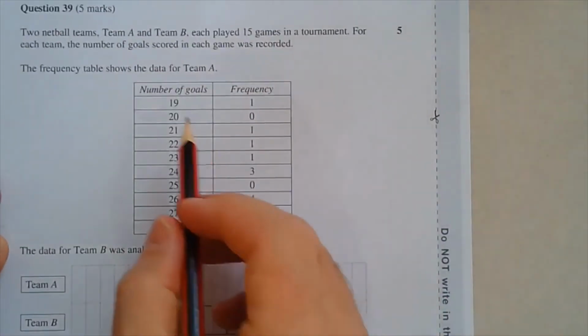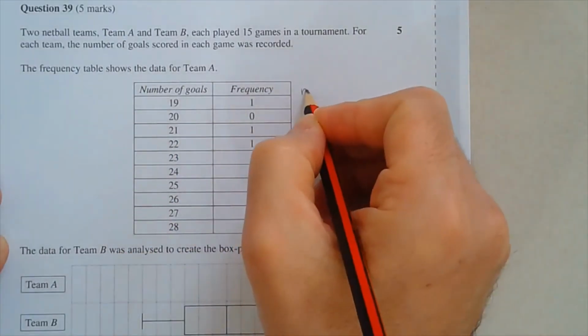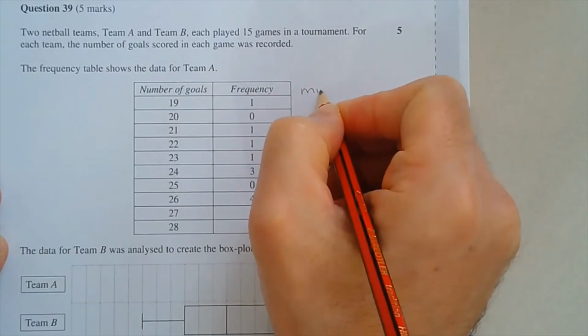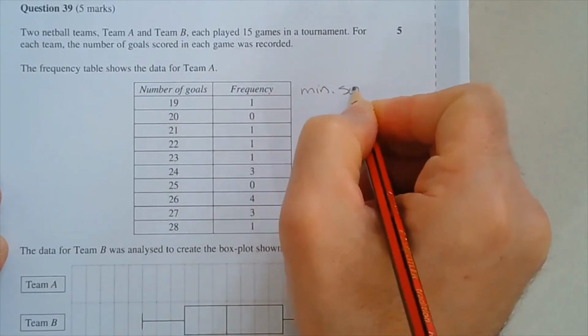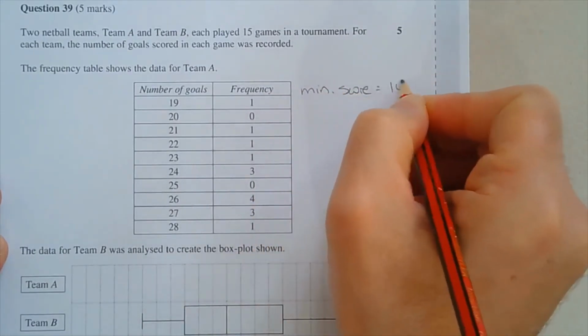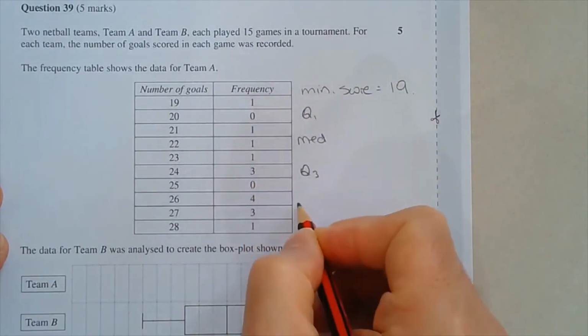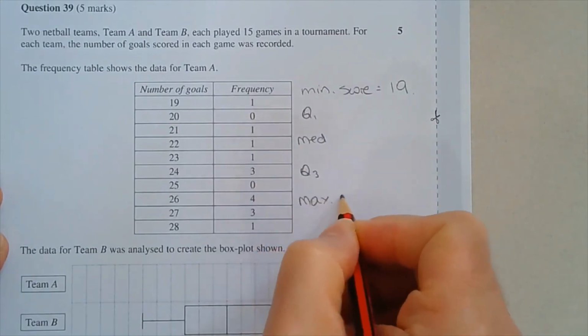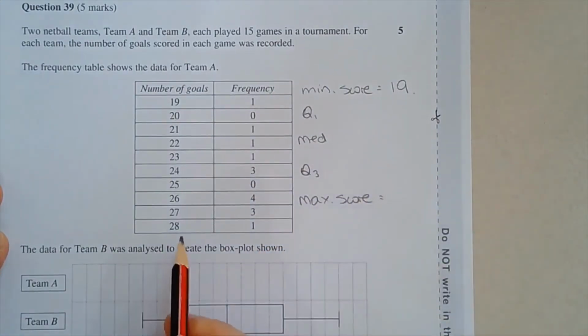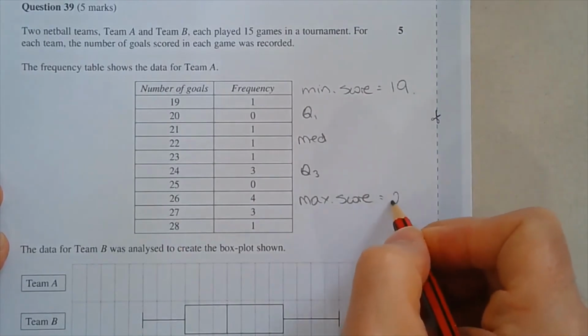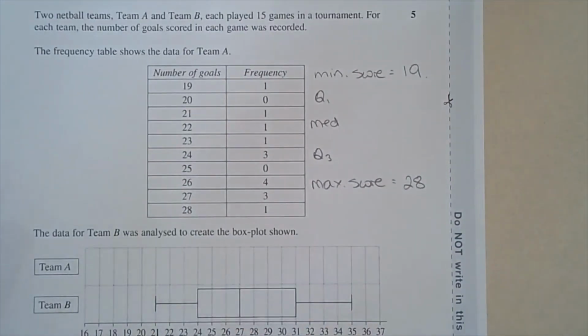So the first thing we're going to do is generate our 5-number summary. Now, straight away, the minimum score for Team A, I might just write it here on the side. So min score is equal to 19. We need the first quartile, we need the median, we need the third quartile, and we need the max score. And we know what the max score is, it's 28. We're going to use these 5 numbers to draw our box plot for Team A.